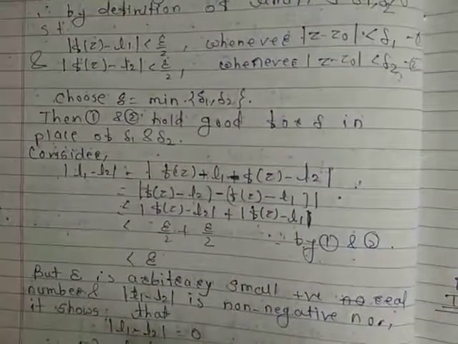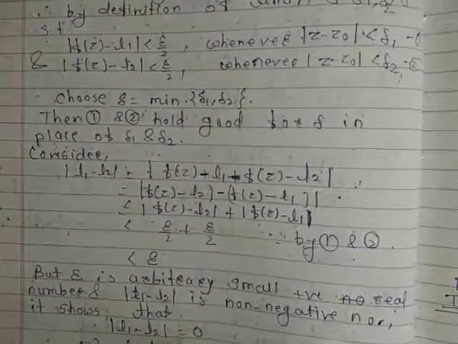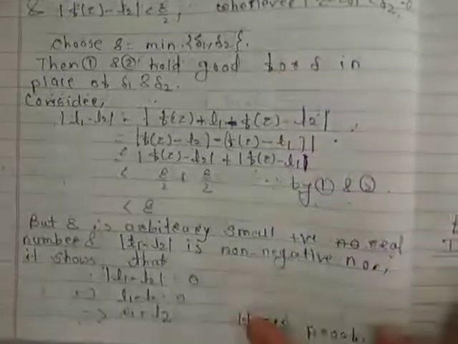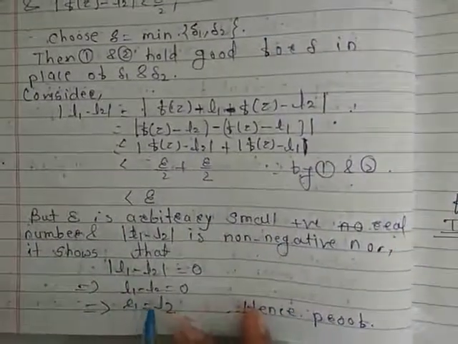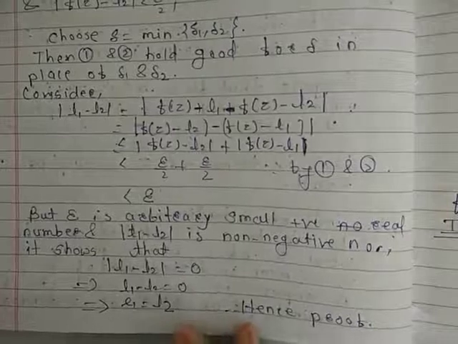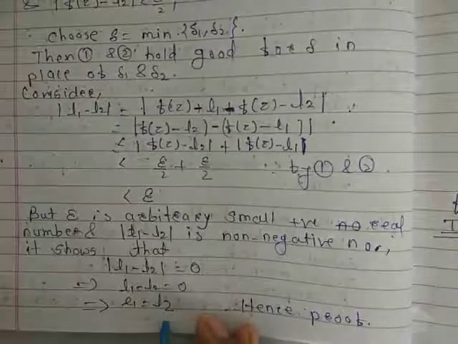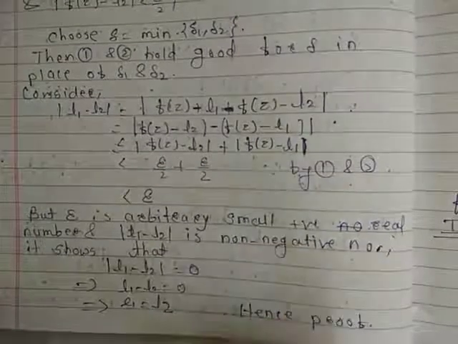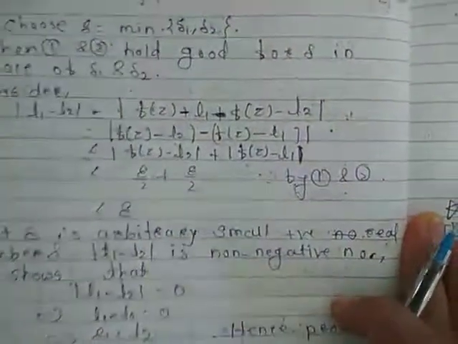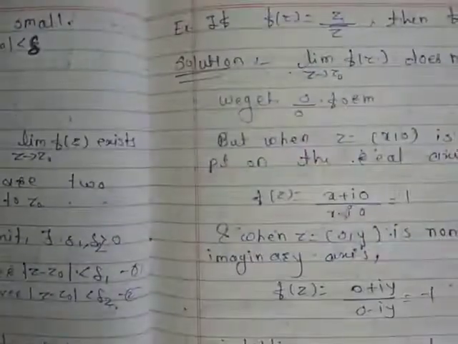It shows that modulus of L1 minus L2 equals 0, so L1 minus L2 equals 0. That implies L1 equals L2, meaning the limit of a function is unique.